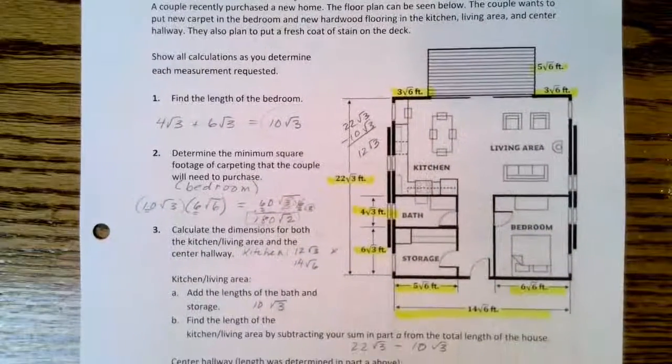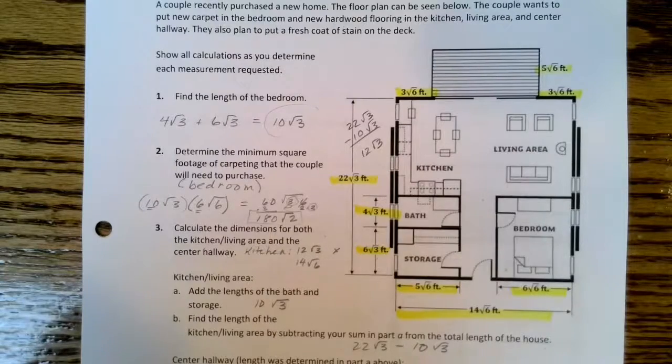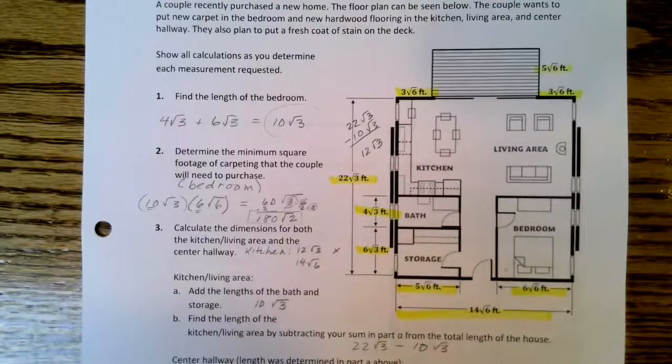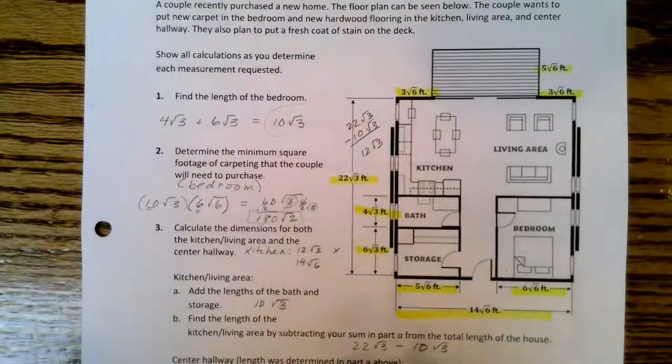Okay, so if we want to find the hardwood flooring, we're going to need 12 roots of 3 times 14 roots of 6 for my kitchen, and we're going to add that to 3 roots of 6 times 10 roots of 6 for the center hallway. Oh, this is 10 roots of 3.